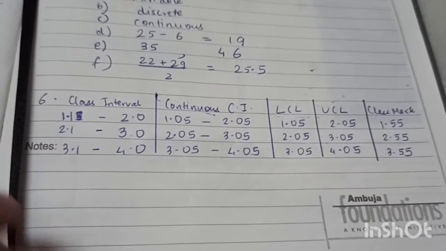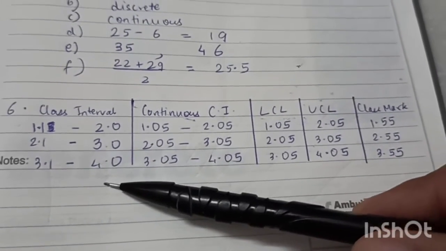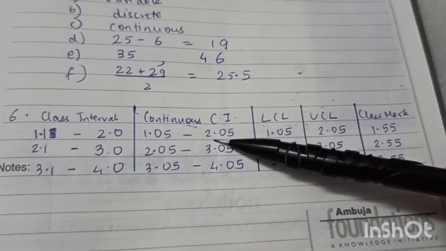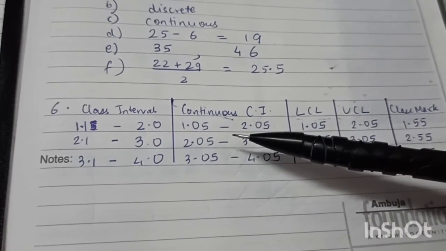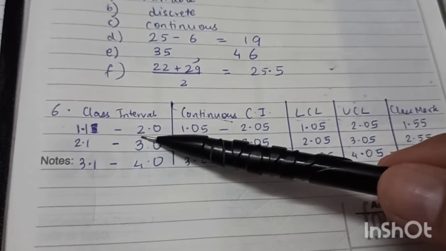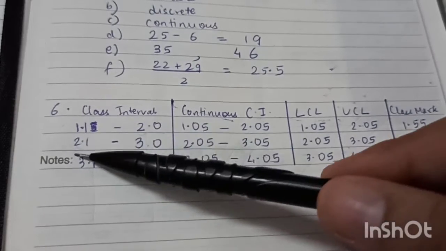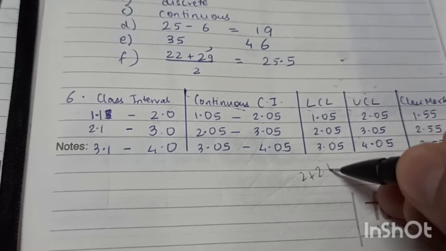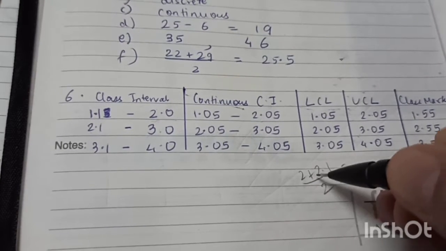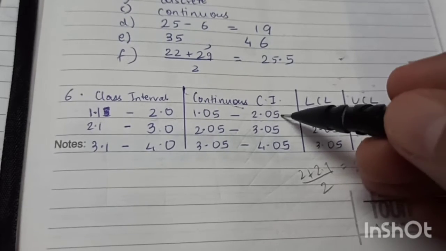So this is the table we have to make. These are the class intervals already given, and these are the continuous class intervals. But how do we figure it out? Well, if you see here, the upper limit is 2 and here the lower limit is 2.1. So you can take the average of the two, that is 2 plus 2.1 upon 2, that's 4.1 upon 2, that's 2.05. So that will be the number here and here.